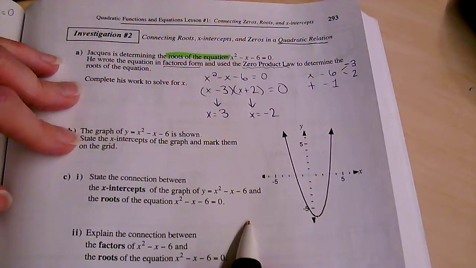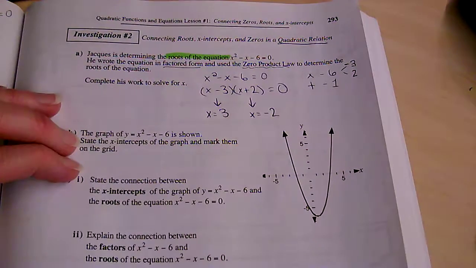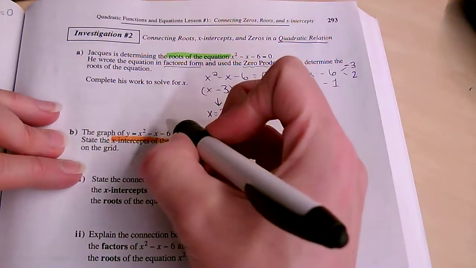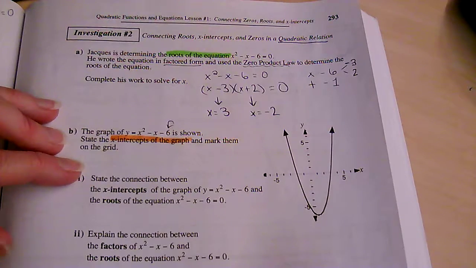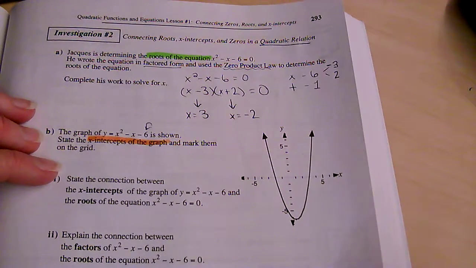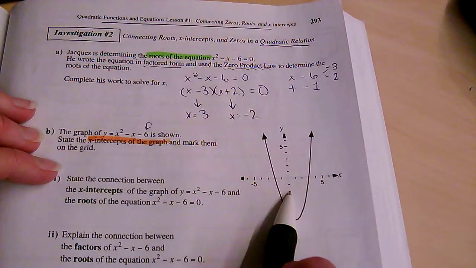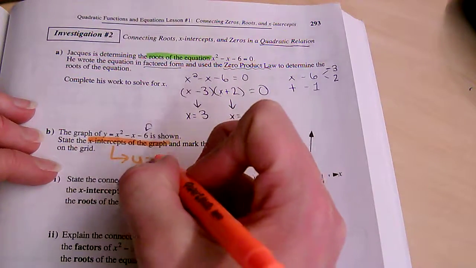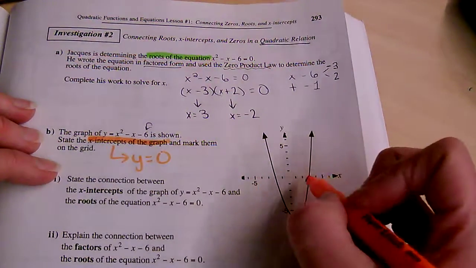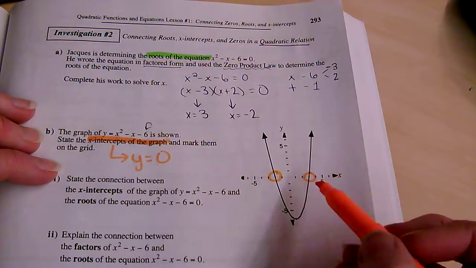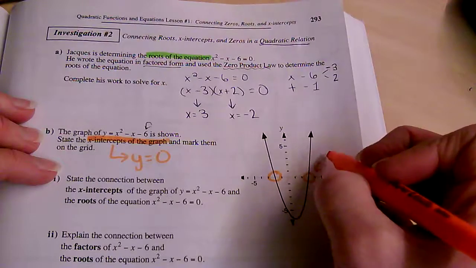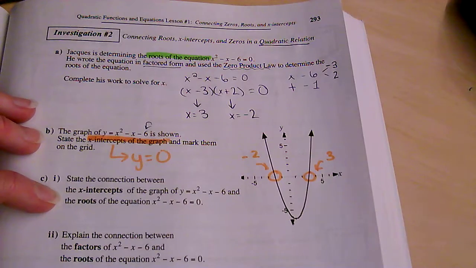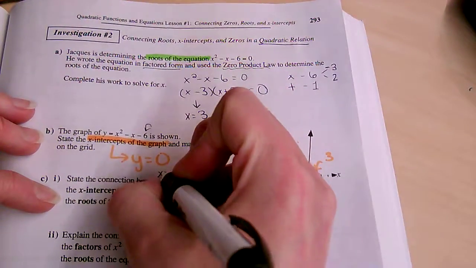Okay, so let's talk about the x-intercepts of the graph. If you were to plug this into your graphing calculator, which you should all be able to do at this point, this is the graph that you would get. The x-intercepts, once again, are going to happen when y is equal to 0. So that's going to be along this line. Those are our 2 x-intercepts at 3, and negative 2. So we can just write x is equal to negative 2 and 3.